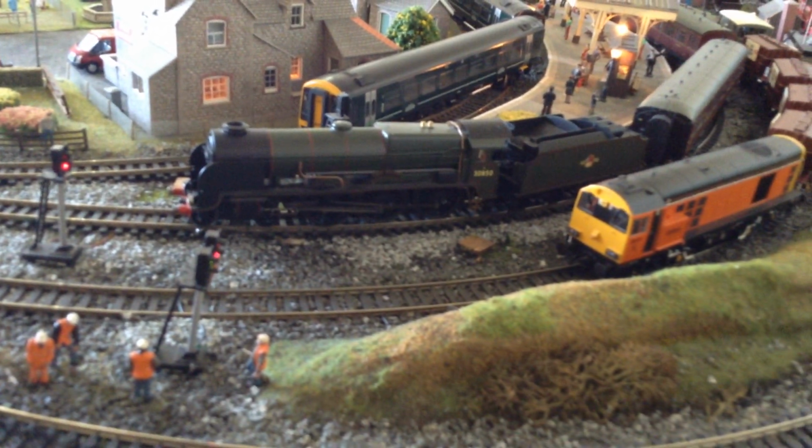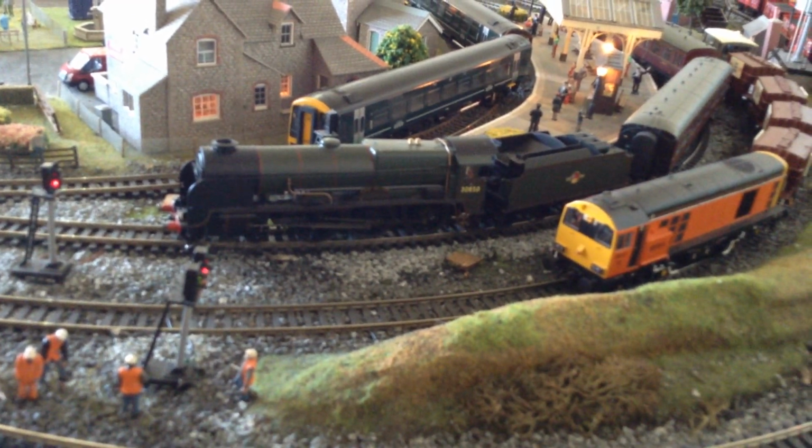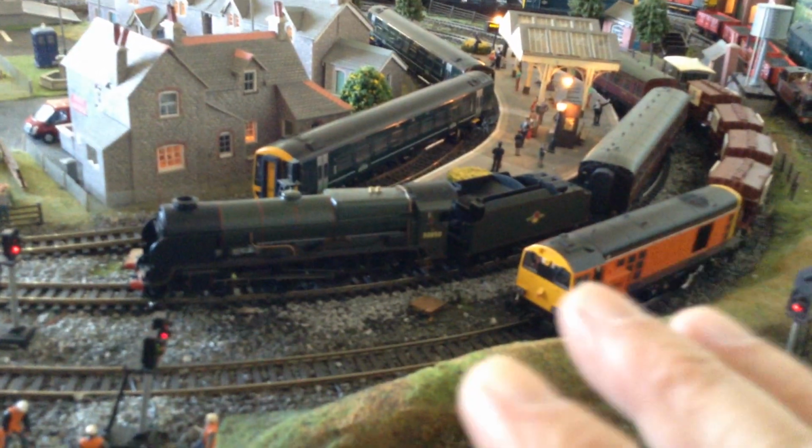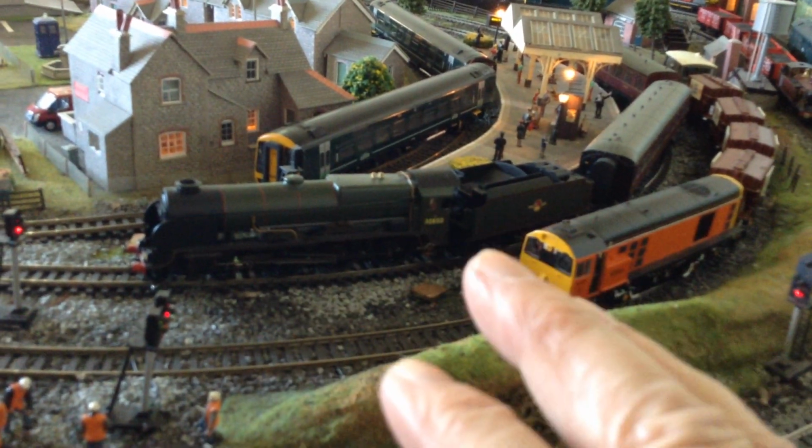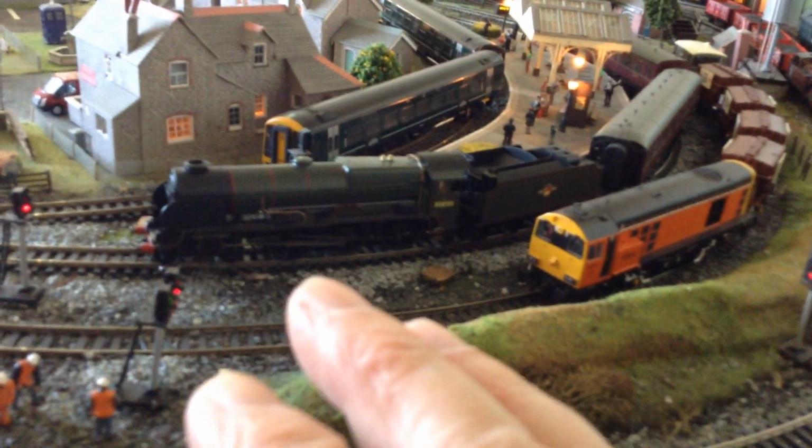The next train to depart on platform 2 will be the 11:30.